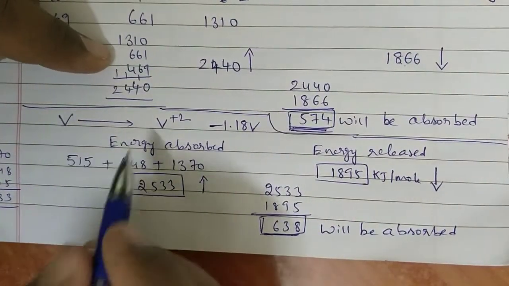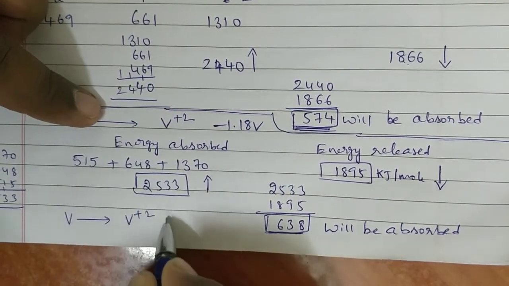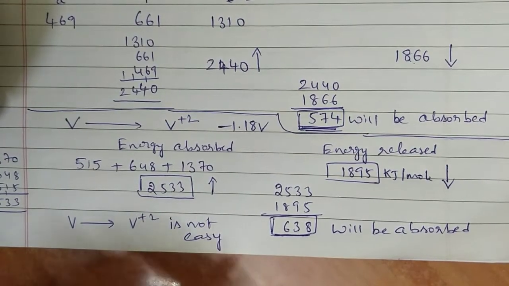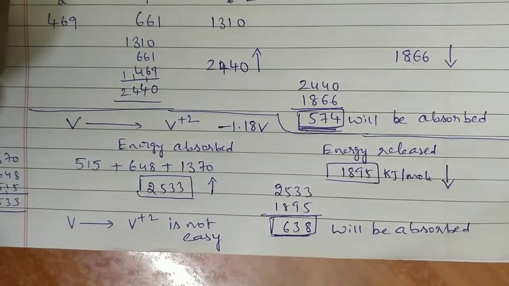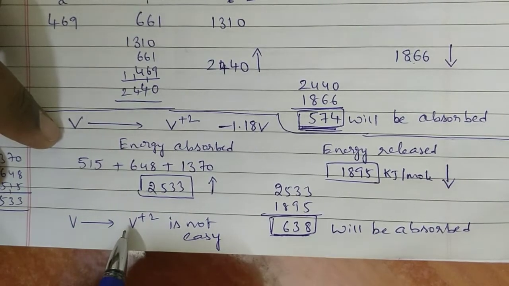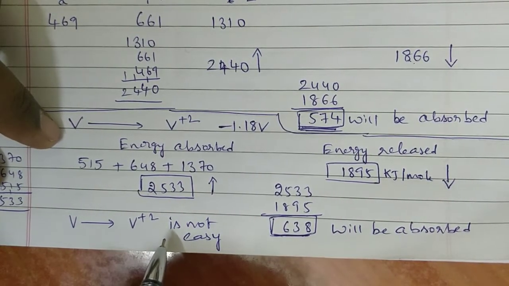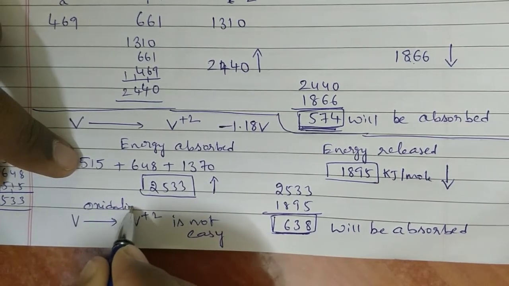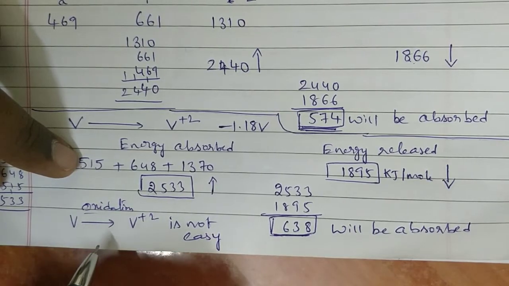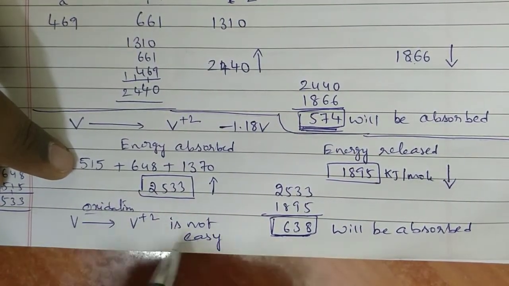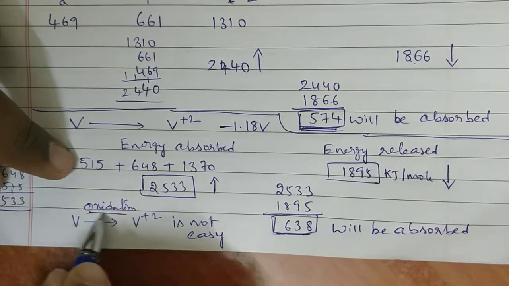So conversion of vanadium to V plus 2 is not easy. That process will not be easy because we have to supply energy from outside. When less energy is required, automatically the process takes place easily. Now V to V plus 2 conversion is not easy when compared to titanium to Ti plus 2. The V to V plus 2 process is called oxidation. So vanadium cannot undergo oxidation easily when compared to titanium. This is the conclusion.